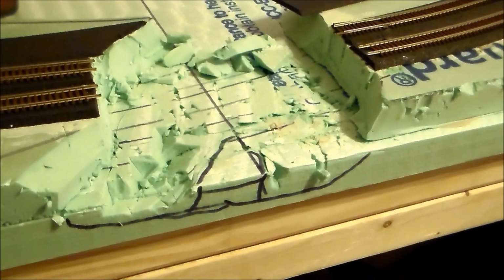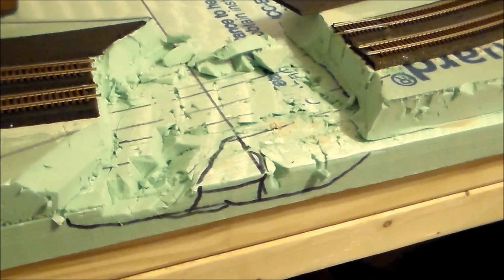Everybody, today I'm going to be showing you folks how I'm going to model a creek bed. My particular layout is loosely based on the central eastern Pennsylvania area, so there are a lot of real shallow streams. Leading up to this, the first thing I did was lay track. I used extruded foam to make risers for my track.